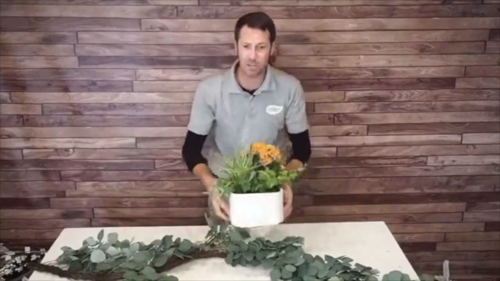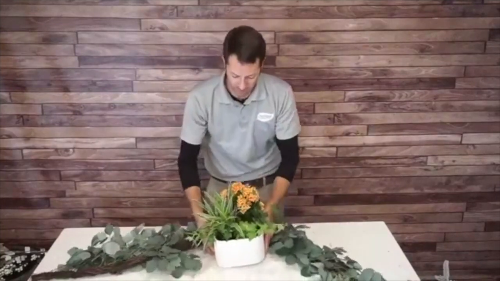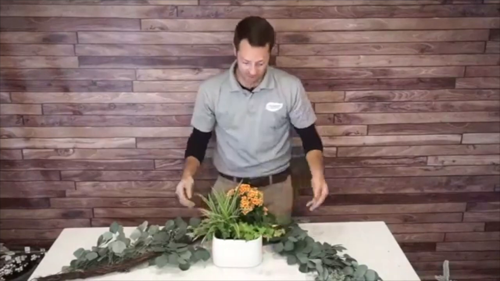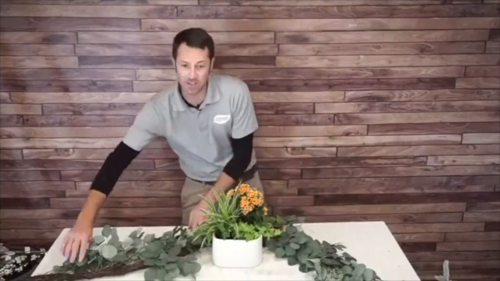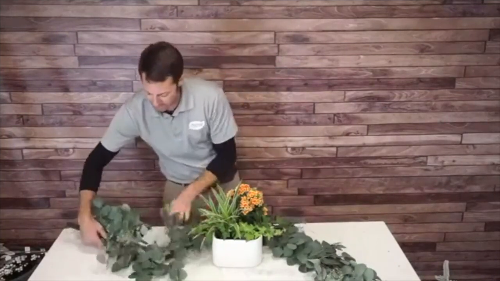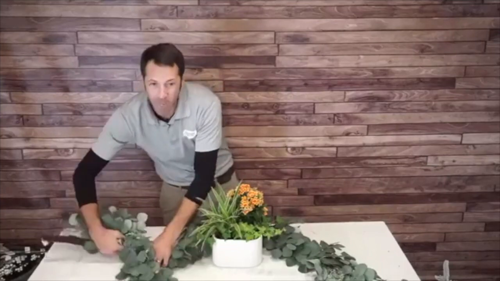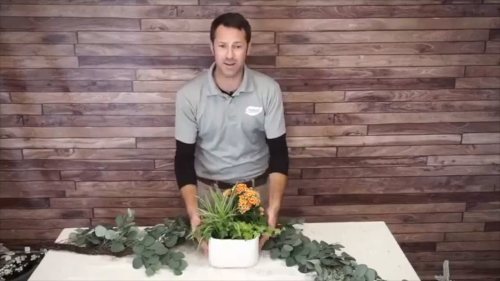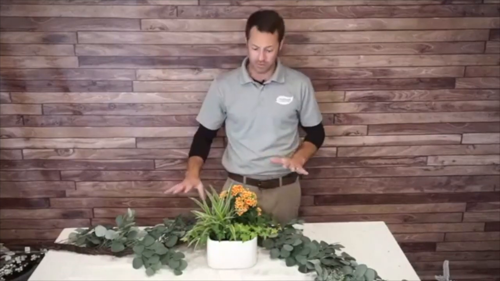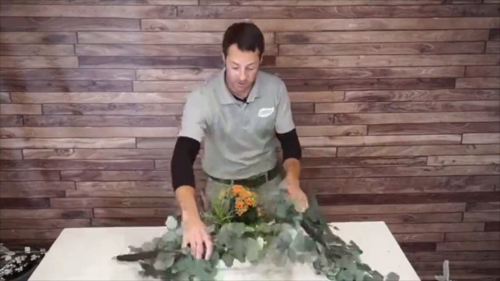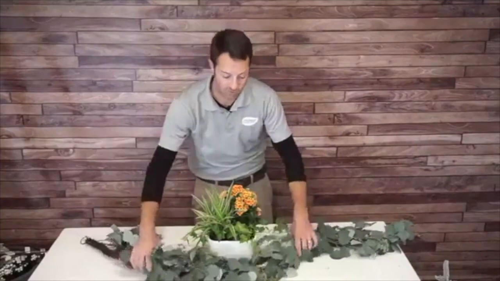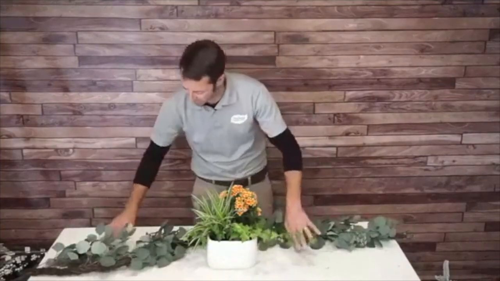So I'm going to put my centerpiece right here in the center. Make sure that I'm going to do this so that you can see it. And then we're going to take this garland and manipulate it a little bit, because I want to put a little curve in it. I could do it straight across, but I've got this great centerpiece and I want to be able to show it off. So we could either go in front of it or we could come behind it. I'm going to do behind it just so you can see it really well.